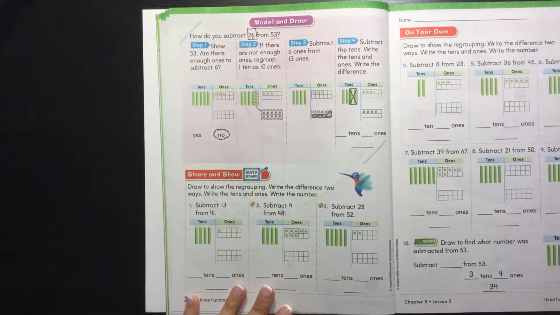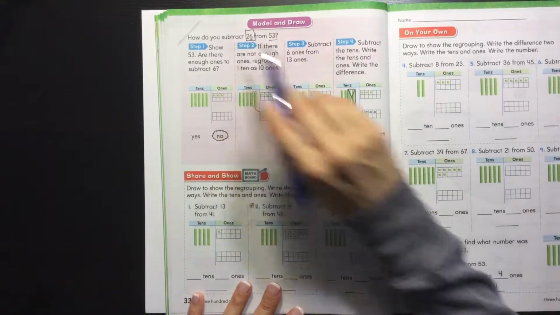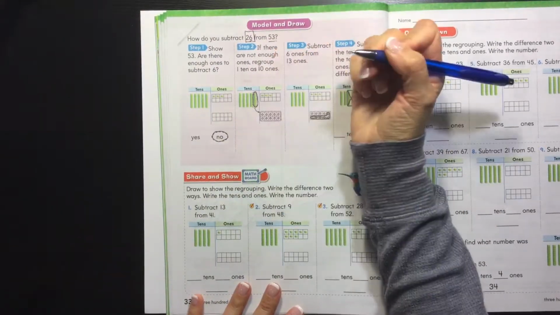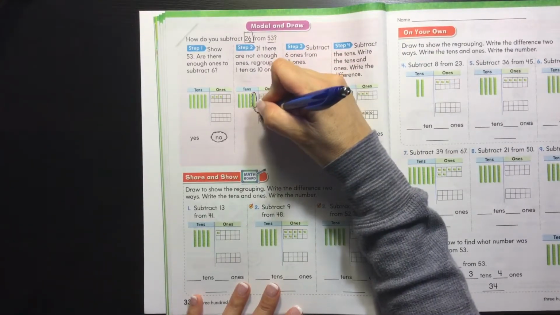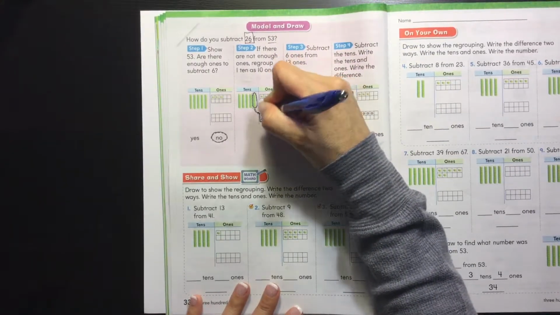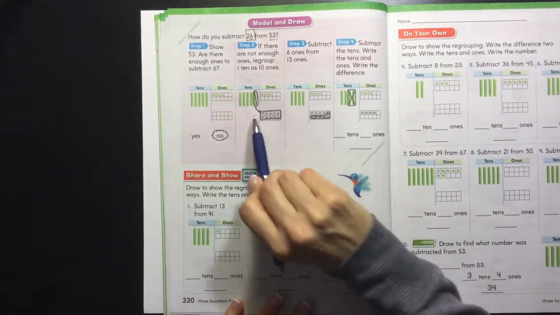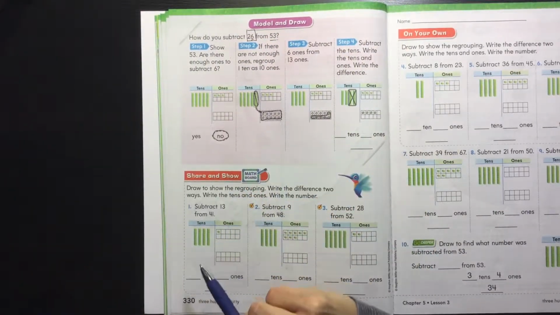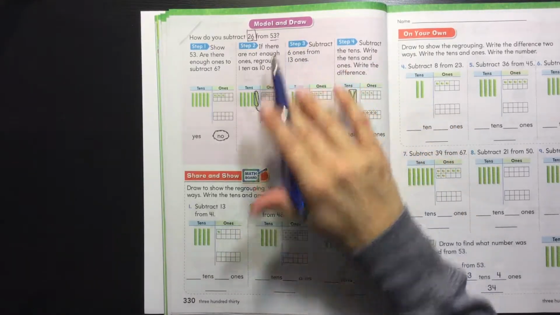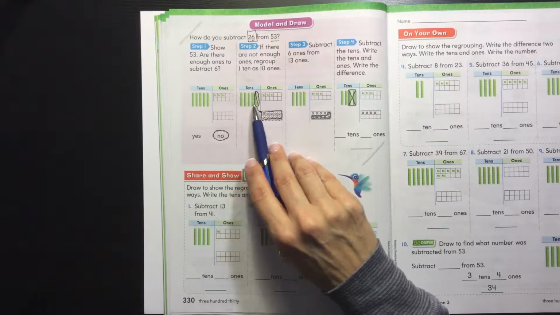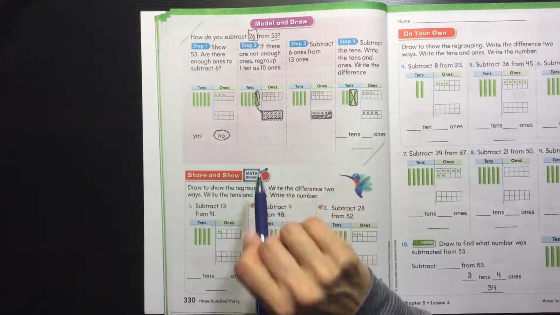So since we don't have enough ones to take away 6 ones, we're going to trade a 10 for 10 ones, and they have done that for us. Again, in this model, we took a 10, and I'm going to mark that out like we did in class, and we have 10 ones in place of that 10. So we still have 53, it's just a different way to show 53 with 4 tens and 13 ones.